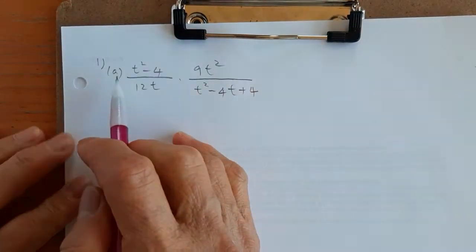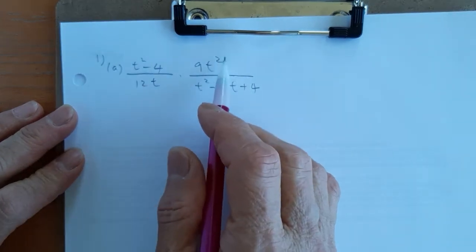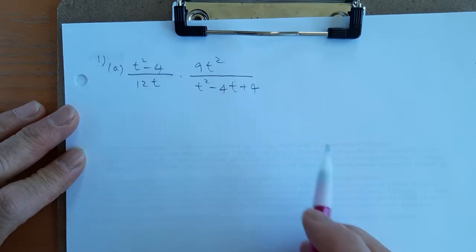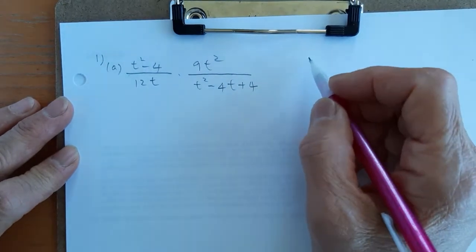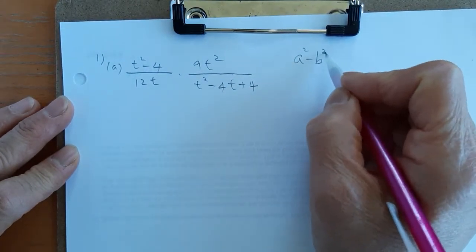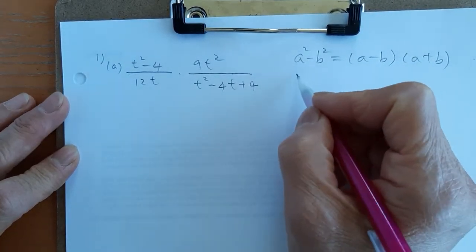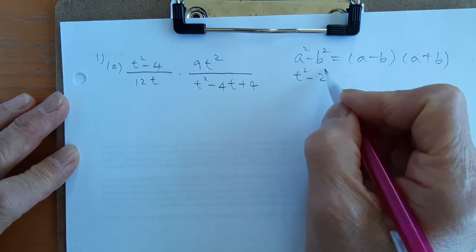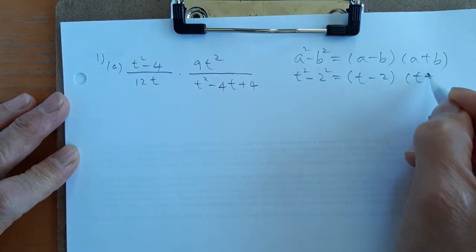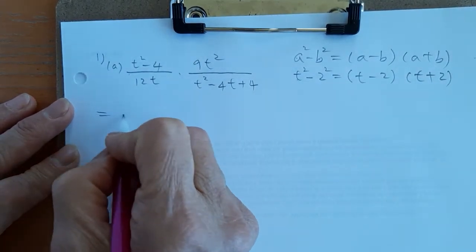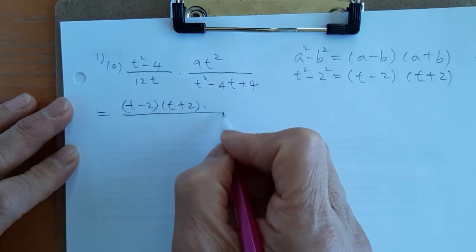The first question, A: (t squared minus 4) over 12t times 9t squared over (t squared minus 4t plus 4). First of all, we factor t squared minus 4. We use the formula a squared minus b squared equals (a minus b) times (a plus b). 4 is 2 squared, so t goes in a and 2 goes in b. So t squared minus 4 factors as (t minus 2)(t plus 2).